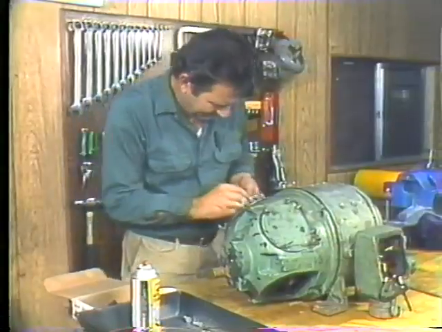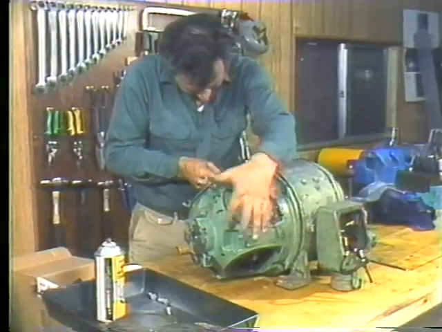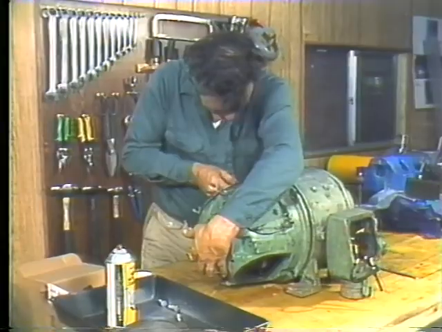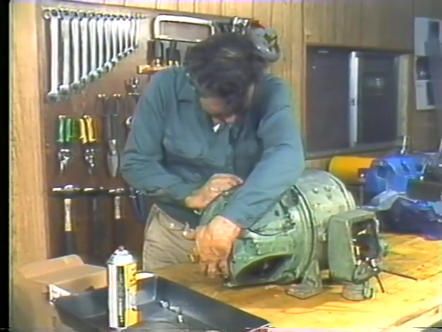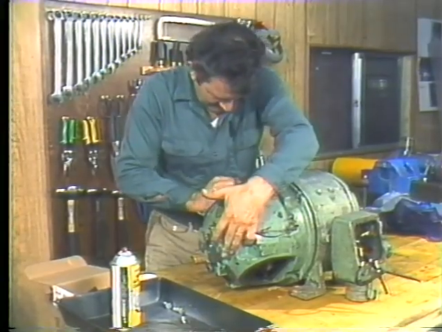Now, align the end bell and the frame marks and install the second set of end bell bolts after they've been lubricated. Use the bolts as a guide to align the end bell and the frame machine surface and tap the end bell onto the frame. Be sure it goes on straight. The crack between the end bell and the frame should be the same size all around the motor.